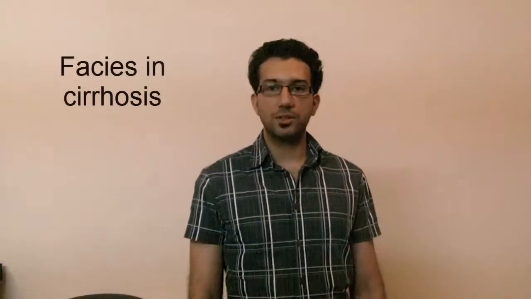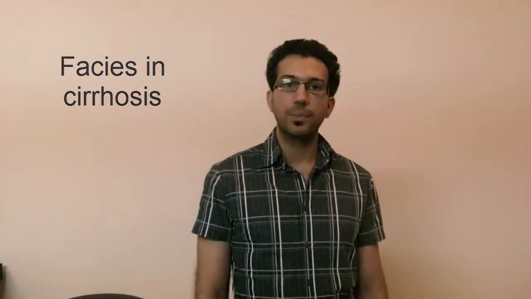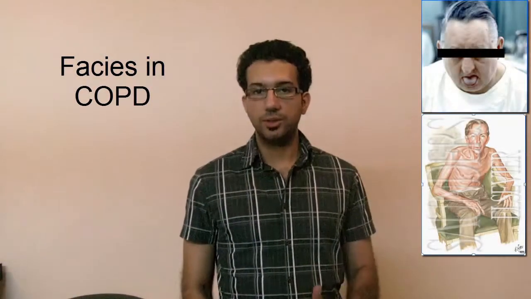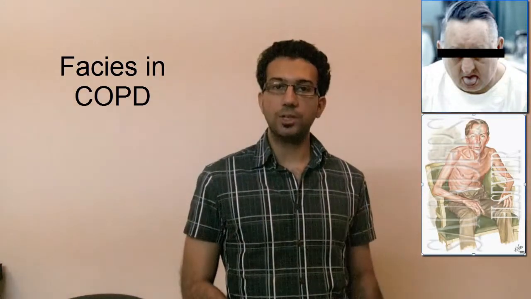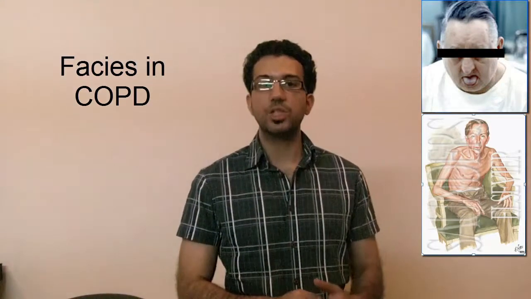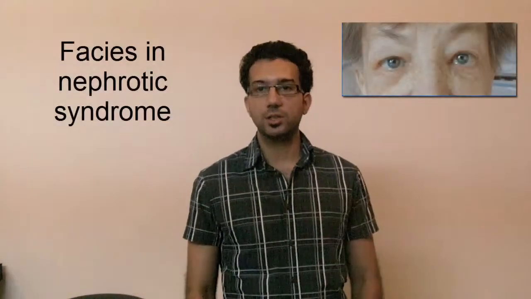What about facies in cirrhosis? Jaundice sclera, pinched nose, shiny red lips. Facies in chronic obstructive pulmonary disease. There is chronic obstructive pulmonary disease type A and type B. Type A is with predominant emphysema, which is the pink puffer, and type B with predominant chronic bronchitis, which is the blue bloater.